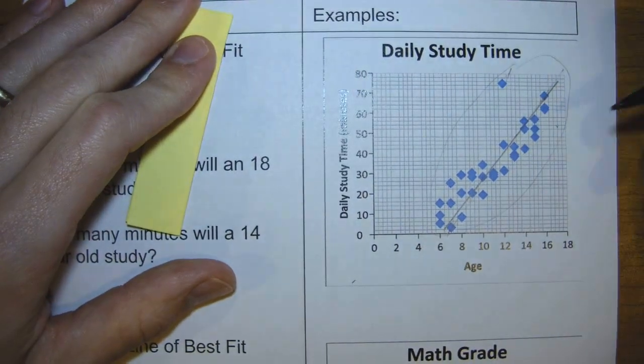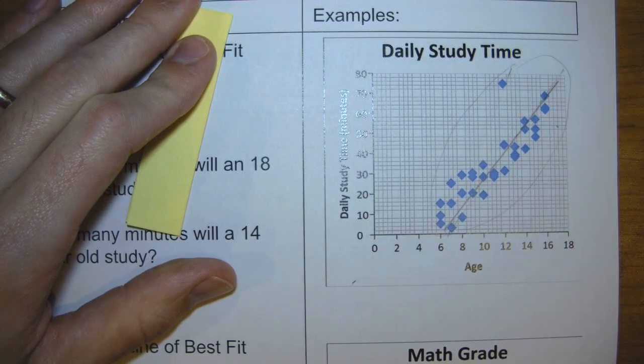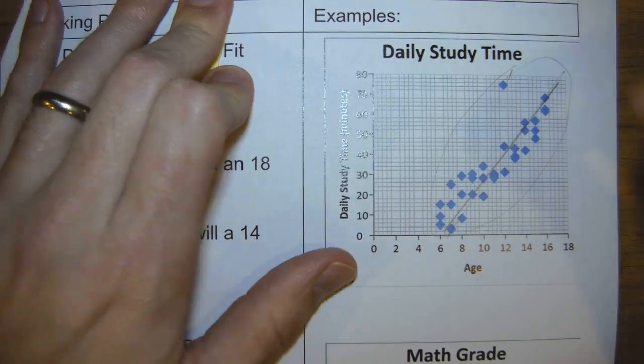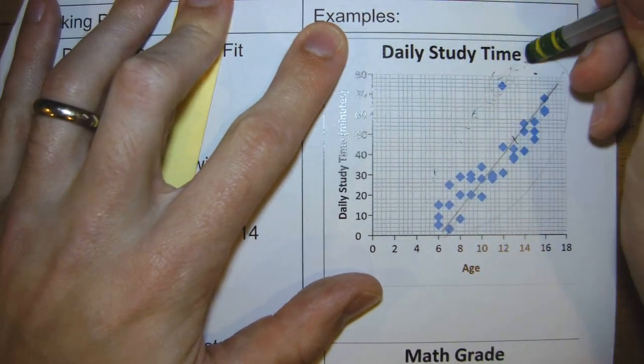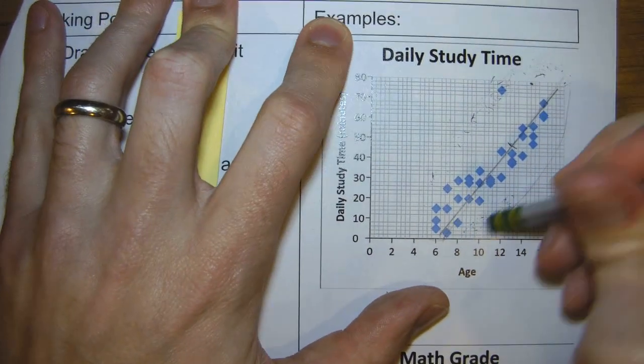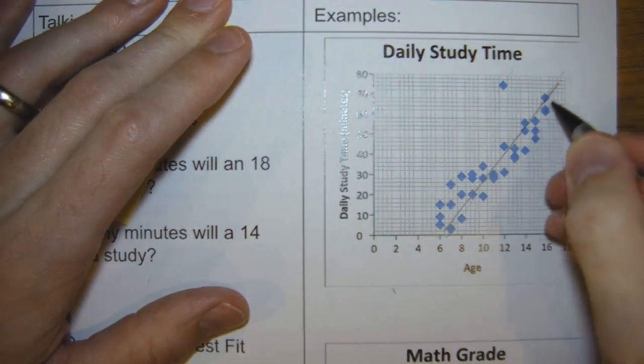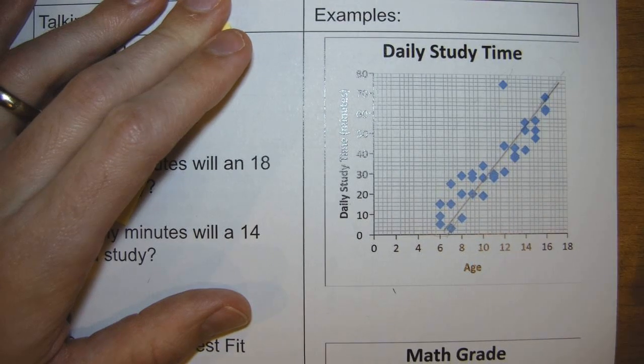Yeah, that looks much better. This side's come up a little bit high to try to incorporate that one. This side maybe a little low, but overall it'll work. Again, we're all going to come up with slightly different lines, but our answers should all be around the same. So notice, if we're talking about the scatter plot, we definitely have a positive linear correlation.